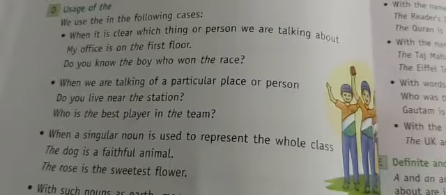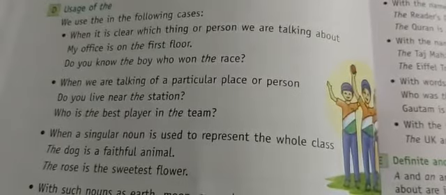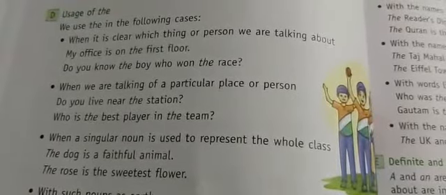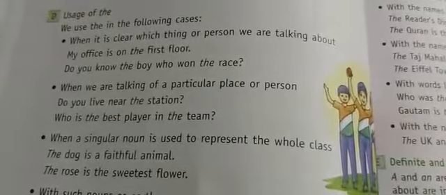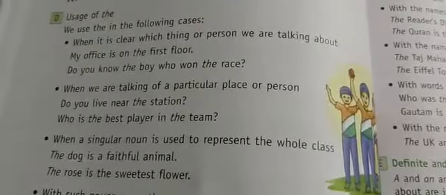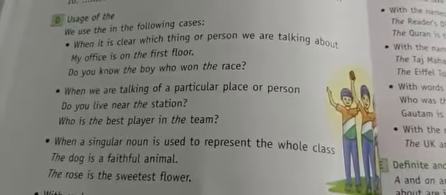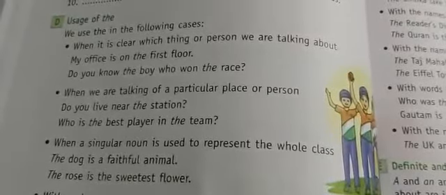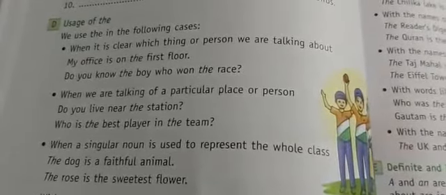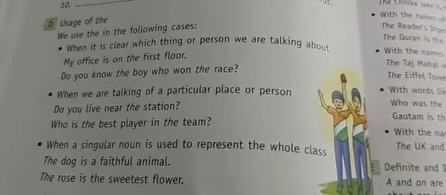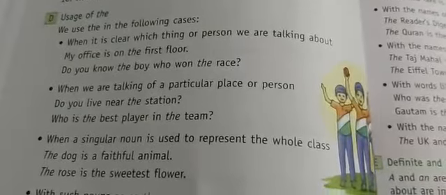Second, when we are talking of a particular place or a person that we know about. For example, do you live near the station? Here we know we are talking about a particular place, that is the station. So we have used the before it. Who is the best player in the team?